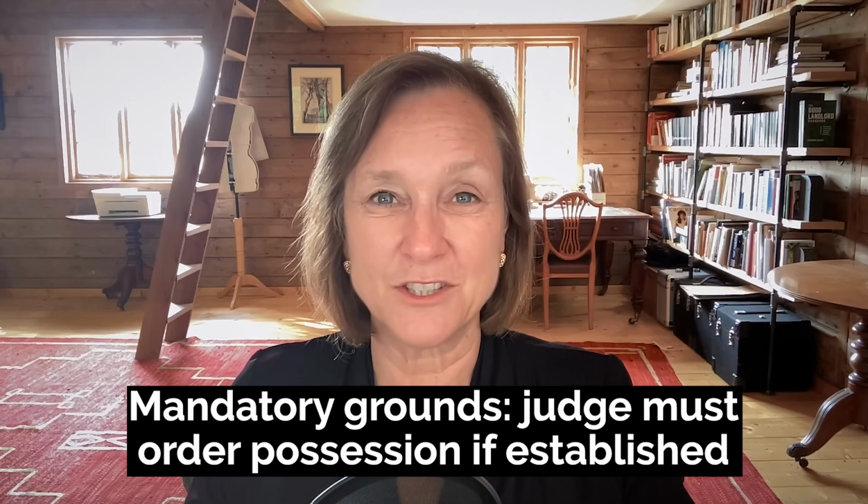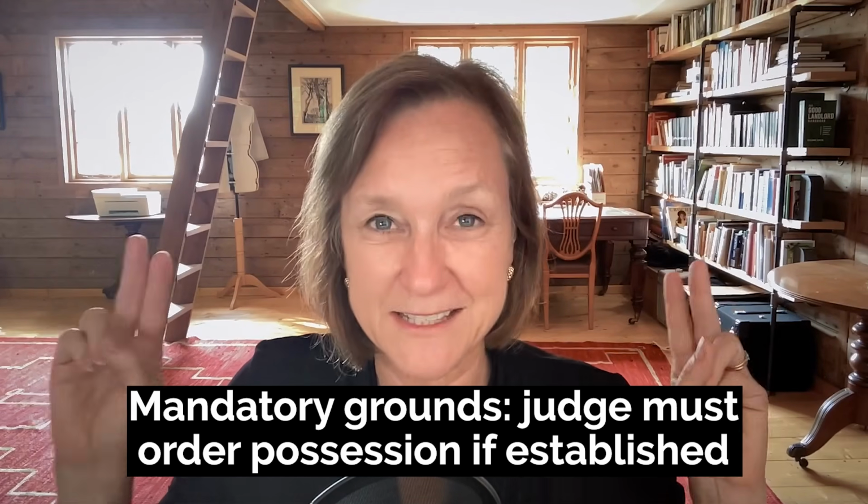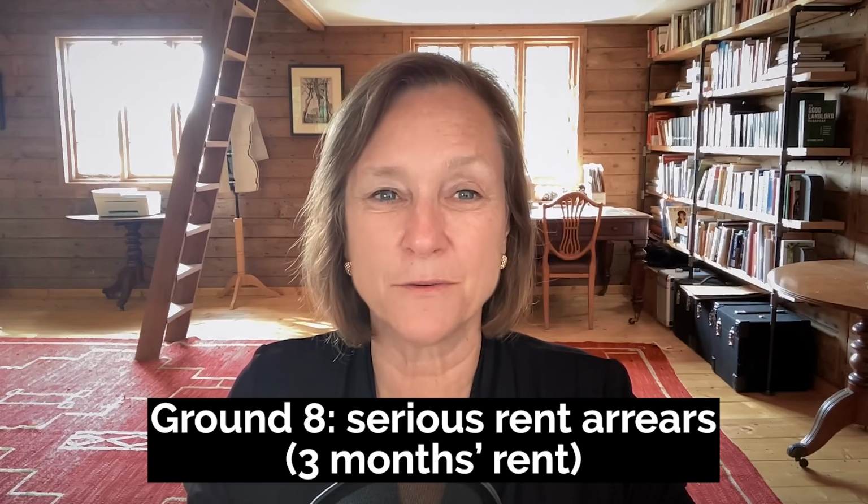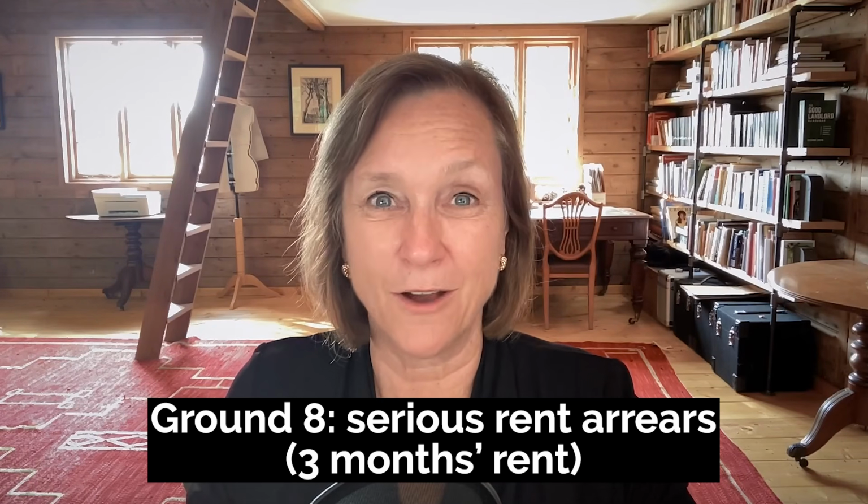And these are both mandatory grounds, which means that if the judge is satisfied that the ground is established, then he or she has no choice but to grant an order for possession. Another popular ground is ground 8, and that is serious rent arrears of at least 3 months on the day that you serve the notice and when you go to court. The landlord needs to give at least 4 weeks' notice for this. This is also a mandatory ground.